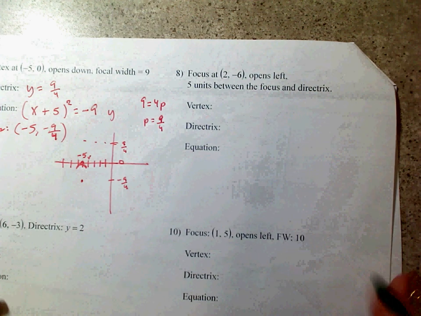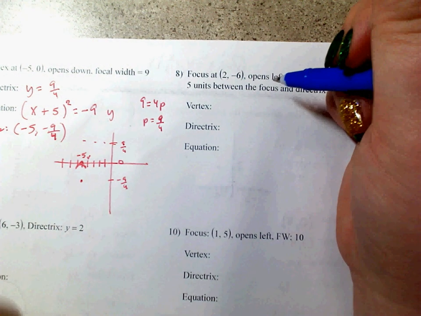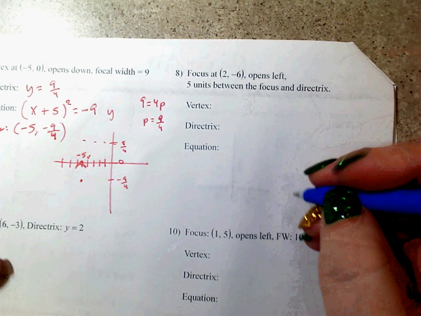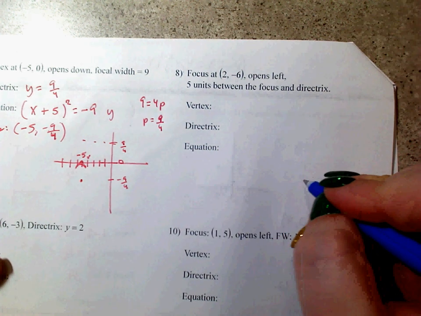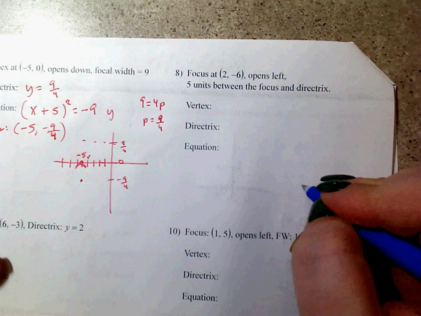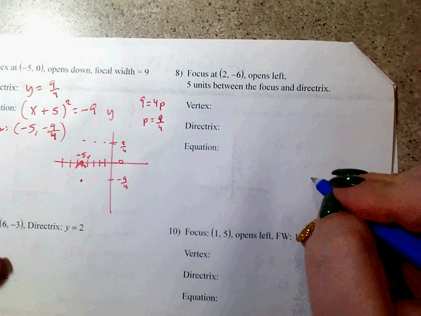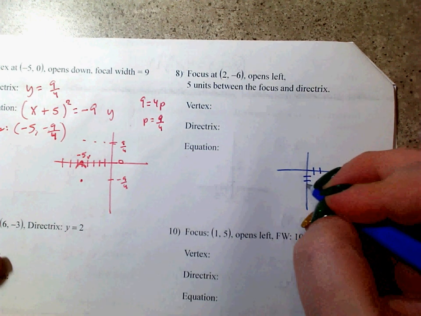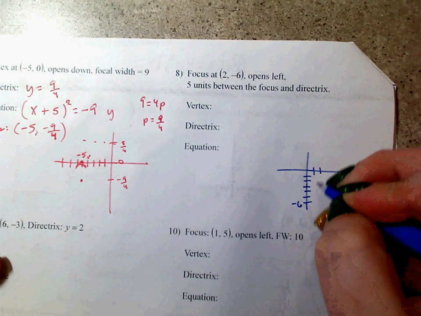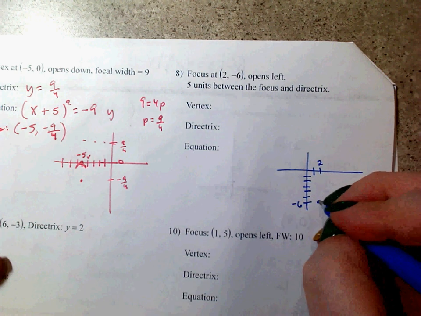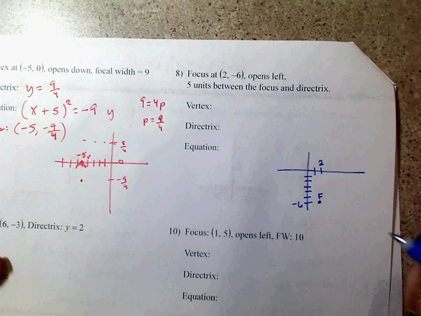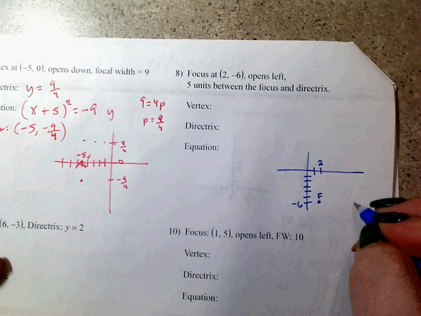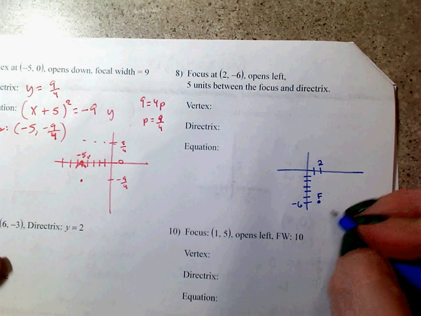The focus is at 2, -6. It opens left, and there are 5 units between the focus and directrix. Okay, so 2, -6. So I need to be able to see 1, 2, 3, 4, 5, 6, and that is my focus. And I know it opens to the left, which means it has to open up around that, which means my directrix is over here. If it has to open to the left, that tells me it's y being squared.